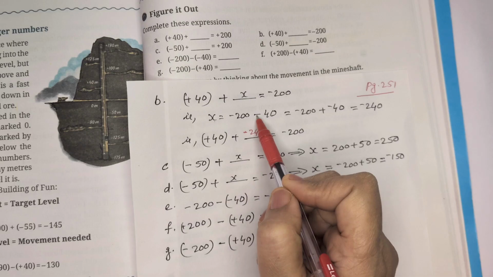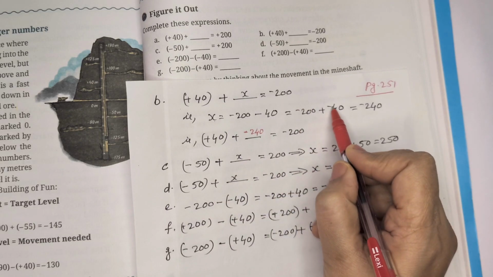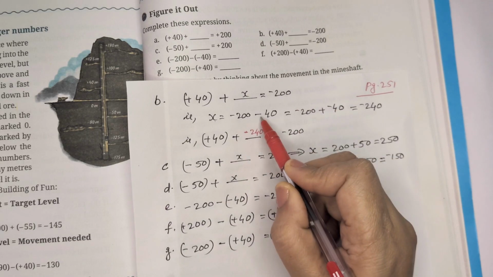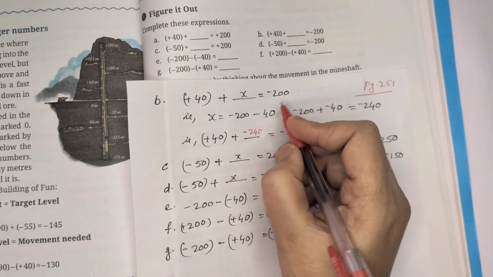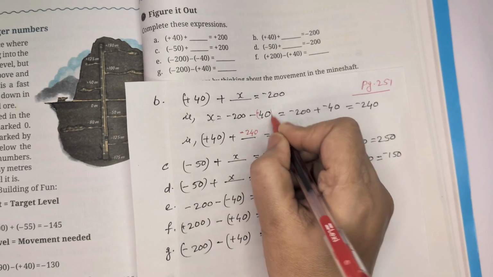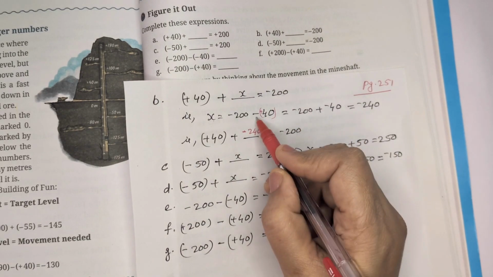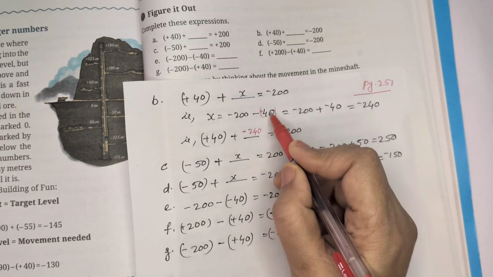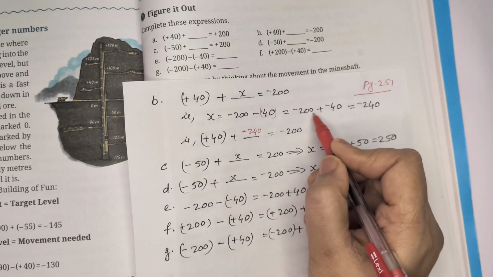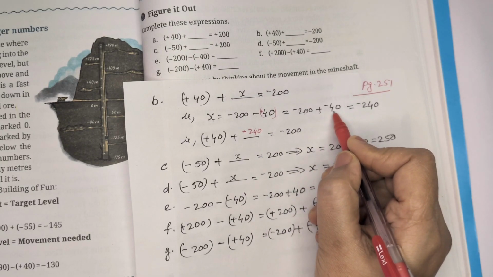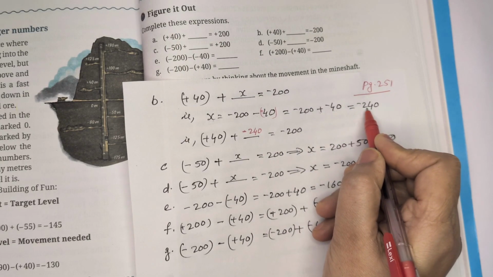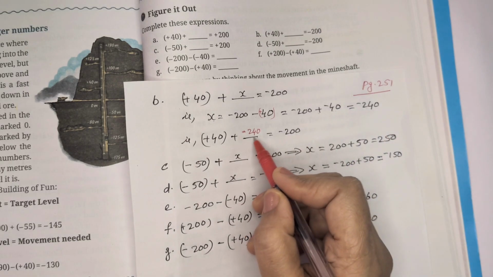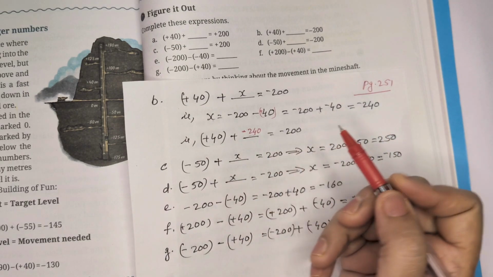We know that subtraction sign we can change by taking the inverse of the second number. So this is plus 40 originally. When we are moving to the other side, change the sign, minus. So minus 200 plus minus 40 is minus 240. The missing number is minus 240.